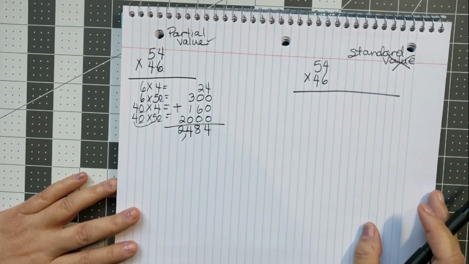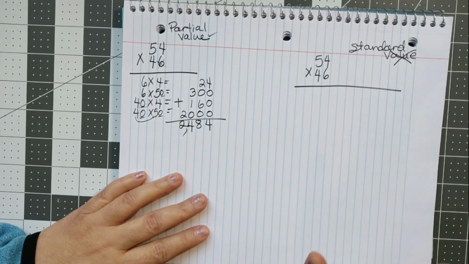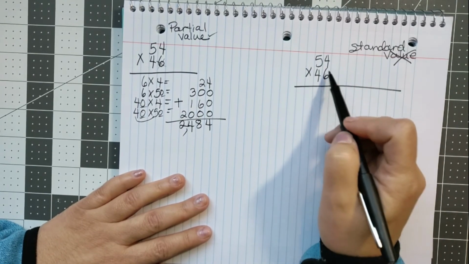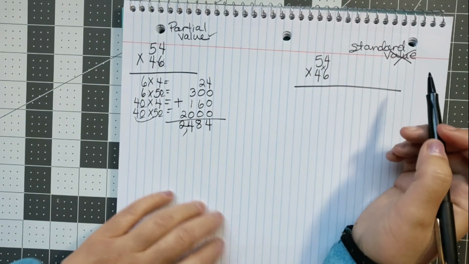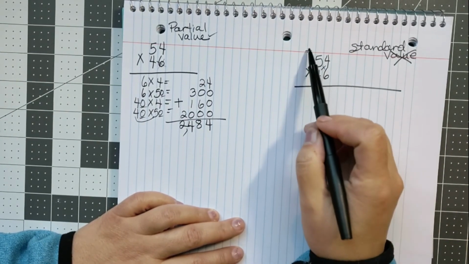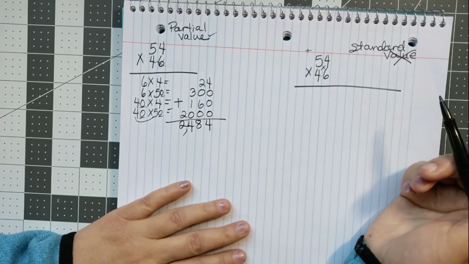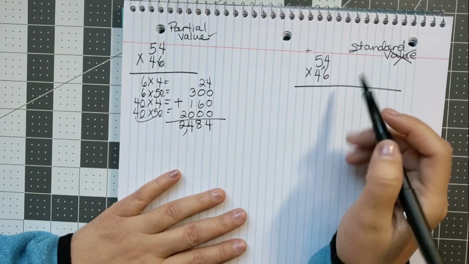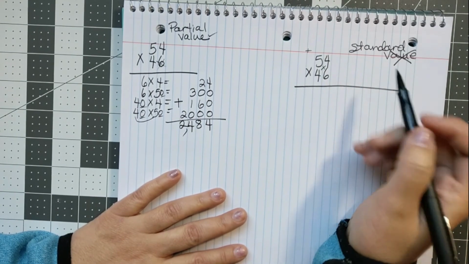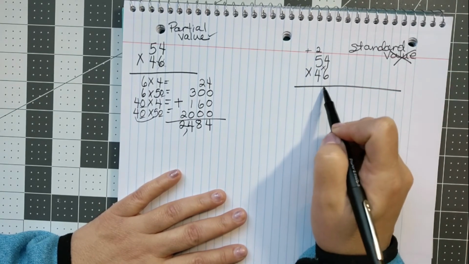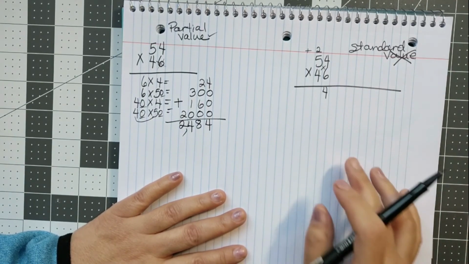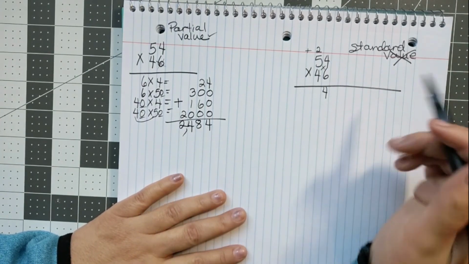Now remember, when you are multiplying here, you are not multiplying by the value. Okay, so here we have, and I like to put a little multiplication sign there and a little add sign up here to just remind me that I'm multiplying these and adding what's up here. That could be a trick too. Whatever helps you remember. Okay, so 6 times 4 is 24. Make sure you keep them lined up in here, because that's where you're going to be adding. You're not going to put them off to the side like you do partial products.